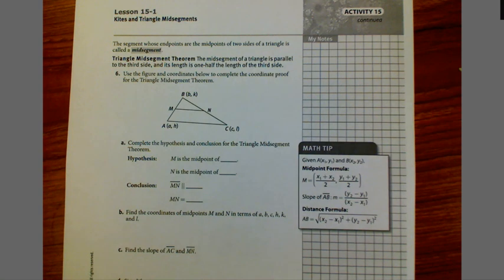Section 4 covers question number 6 only. It says the segment whose endpoints are the midpoints of two sides of a triangle is called a midsegment. The triangle midsegment theorem states the midsegment of a triangle is parallel to the third side, and its length is 1/2 the length of the third side.